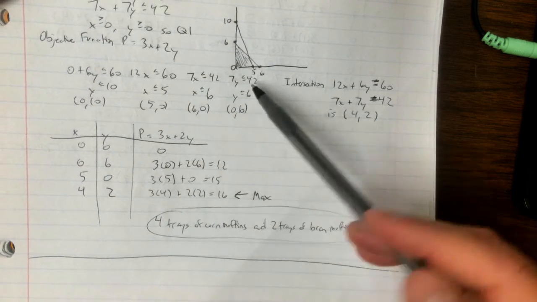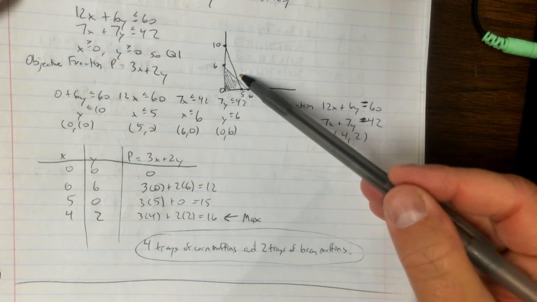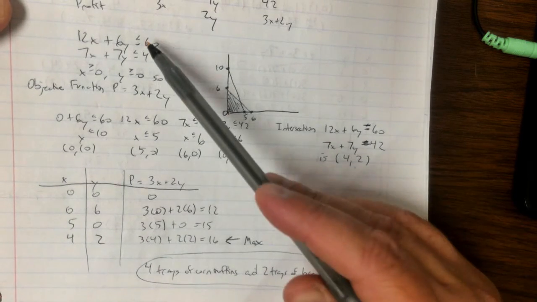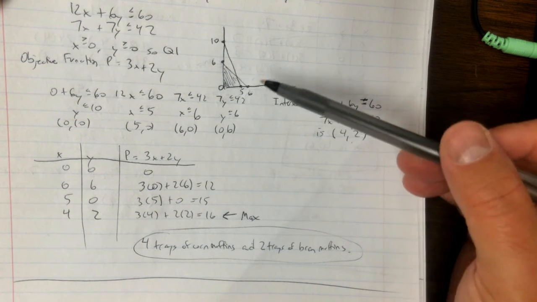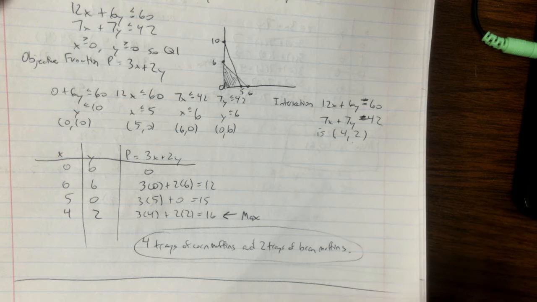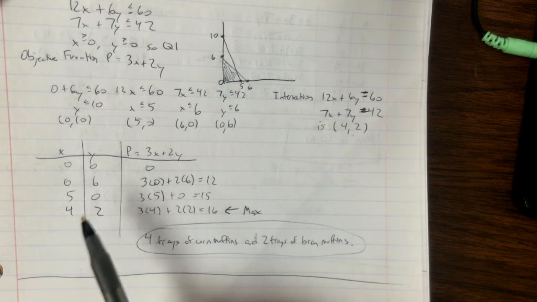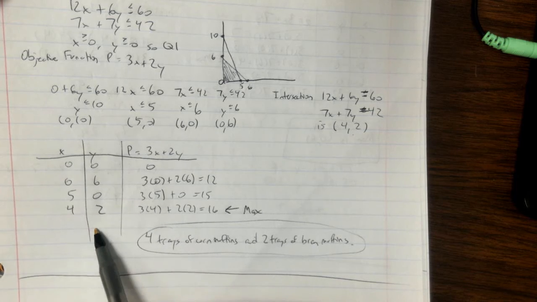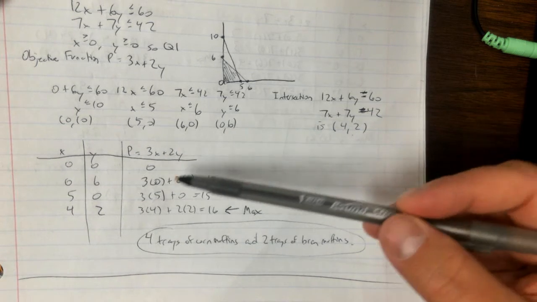Now, once you have your line drawn for your intersection, we're going to want less than or equal to for both of these, so it's to the left of the 6 and left of the 5. That's going to be your shaded region, and then you use your points. When you have zeros for both x and y, it's 0.